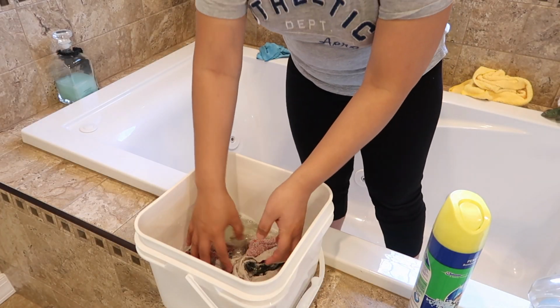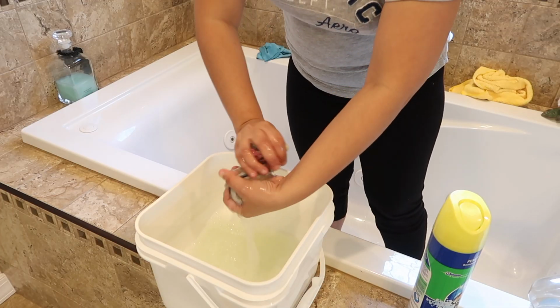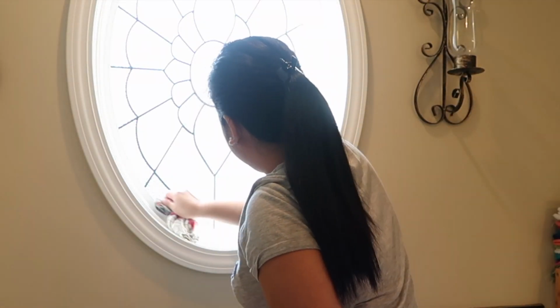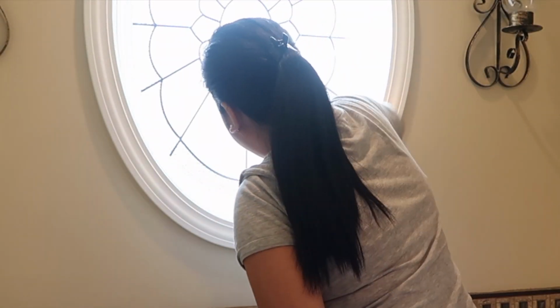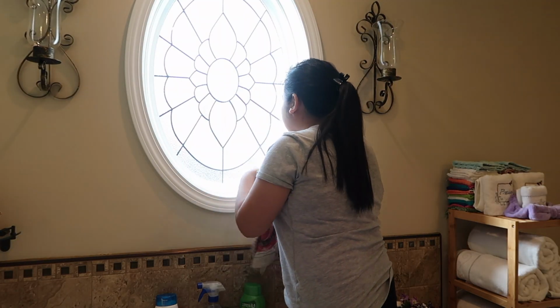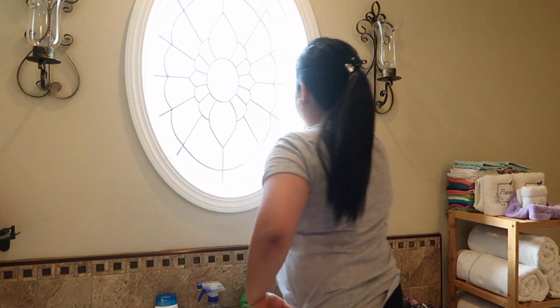This time, I am using another rag to clean up the side of our window. As you notice, I made it wet so that the dirt will easily come off.